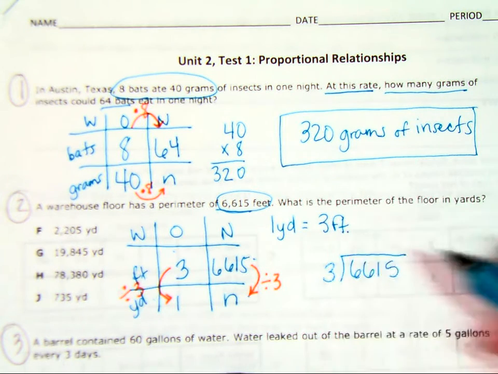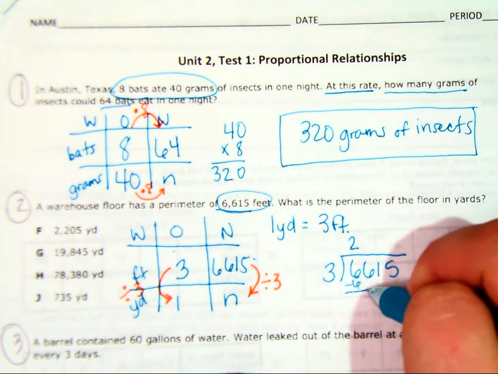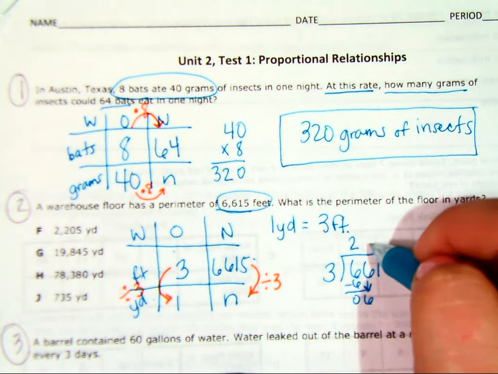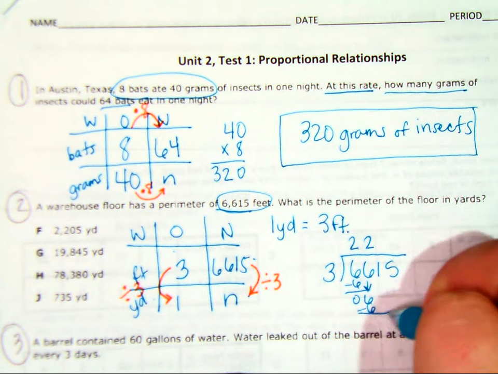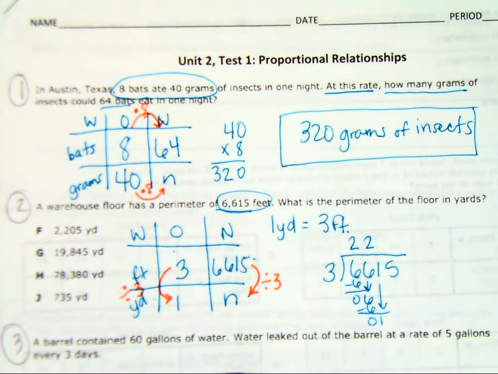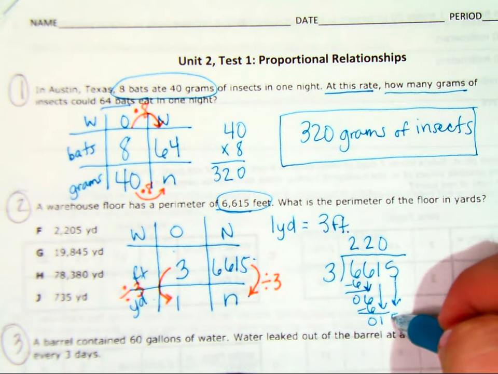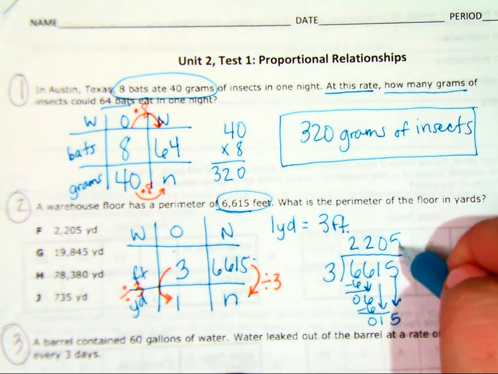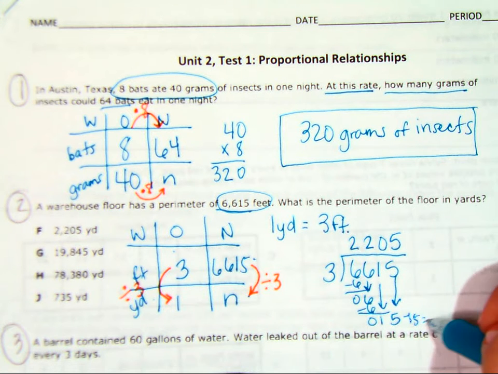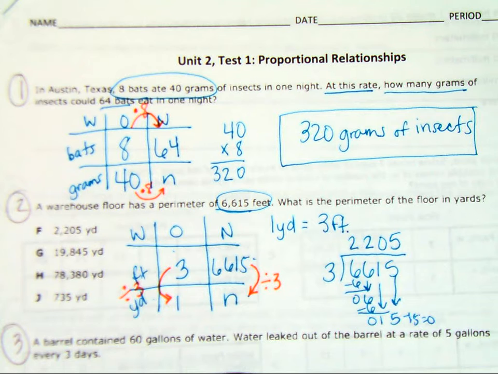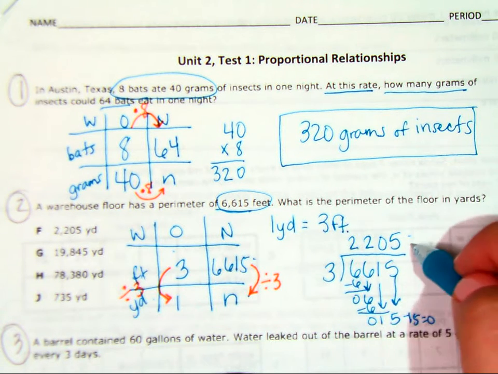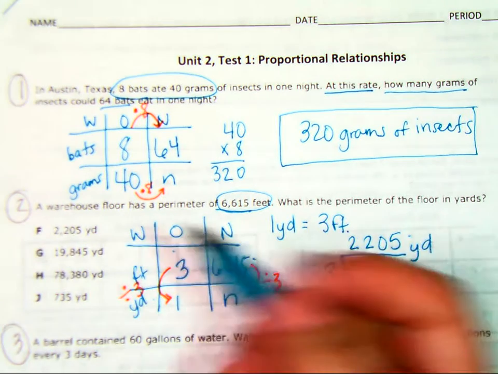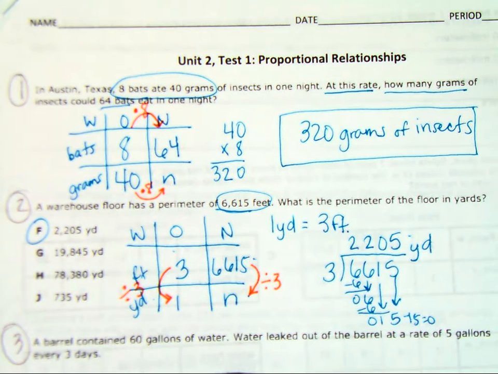Let's see, 3 goes into 6 twice exactly. 3 is going to go into 6 twice again. 3 will not go into 1, so we put a 0 placeholder. And it does go into 15, 5 times exactly. So 6,615 feet would be equivalent to 2,205 yards, which is answer choice F.